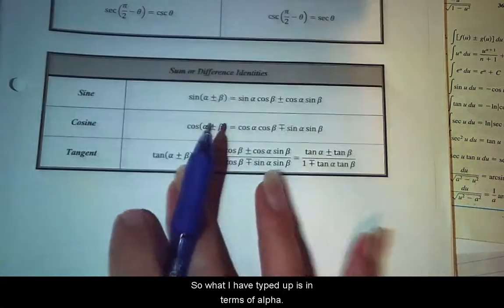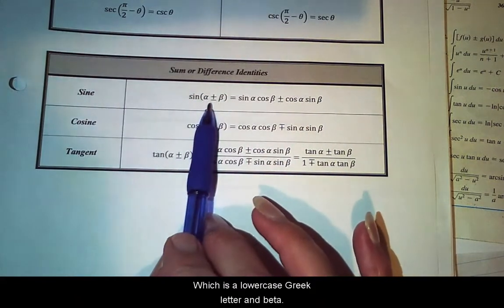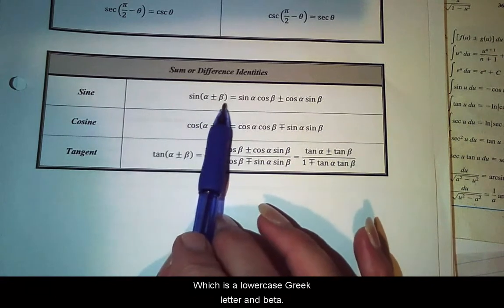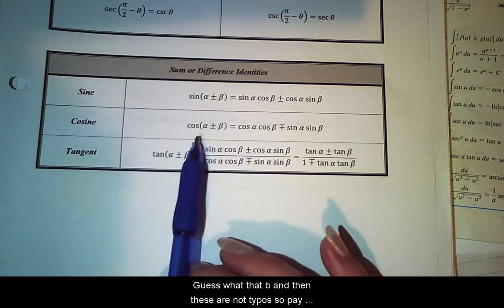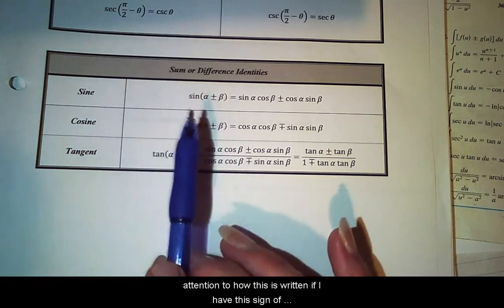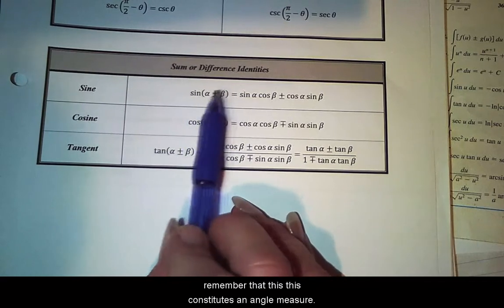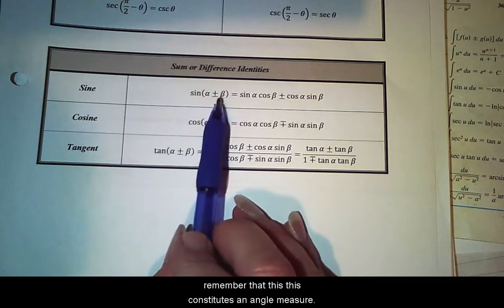So, what I have typed up is in terms of alpha, which is a lowercase Greek letter, and beta, which, guess what, that's B. And then these are not typos, so pay attention to how this is written. If I have the sine of, remember that this constitutes an angle measure.